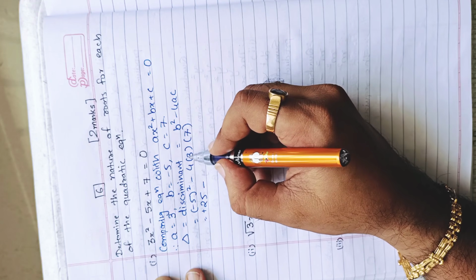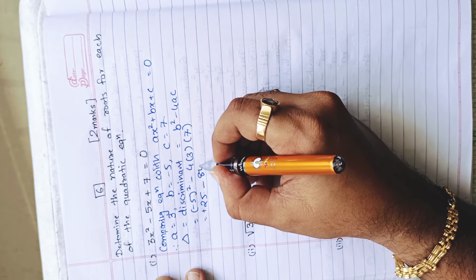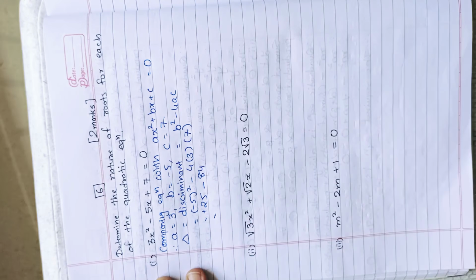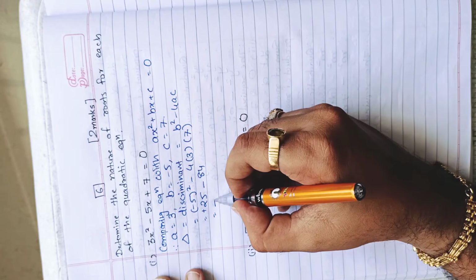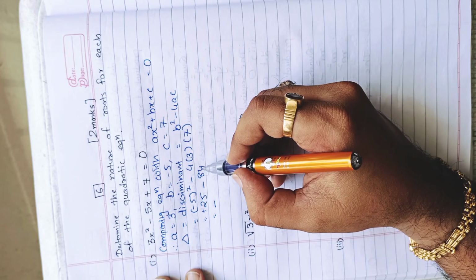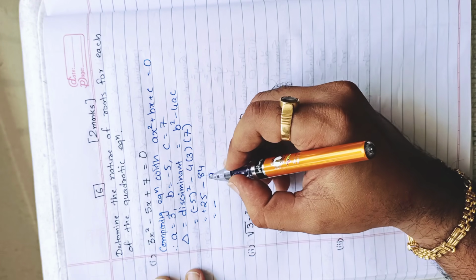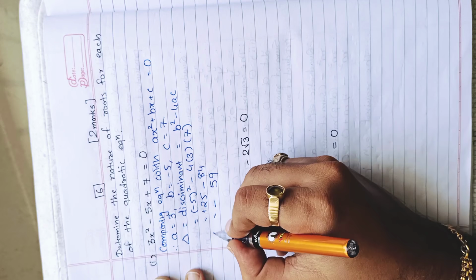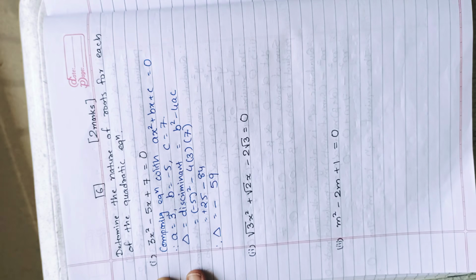Minus 7 3s are 21 and 21 4s are 84. So 25 minus 84. Now 84 is the bigger number and which is negative, so answer will be negative. Now 14 minus 5 will be 9 and 7 minus 2 will be 5, 59. So delta equal to minus 59.